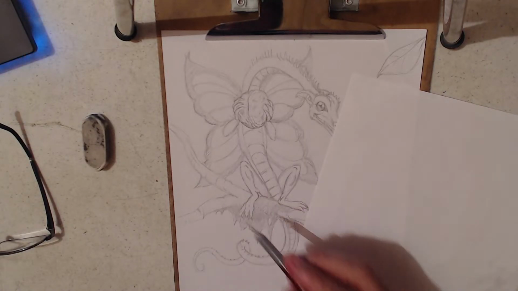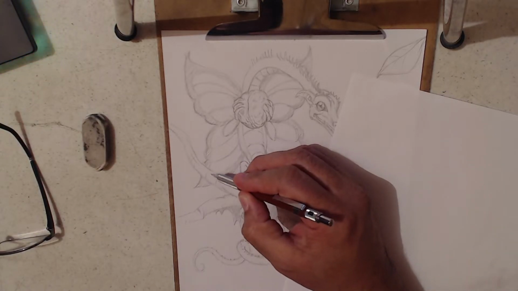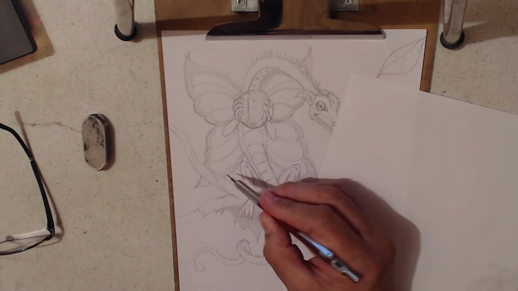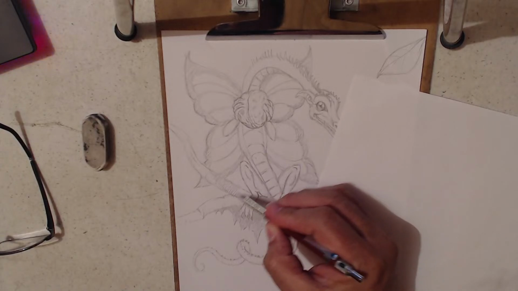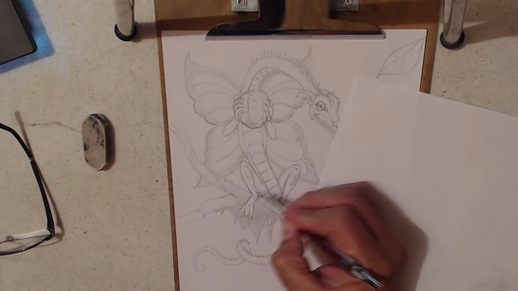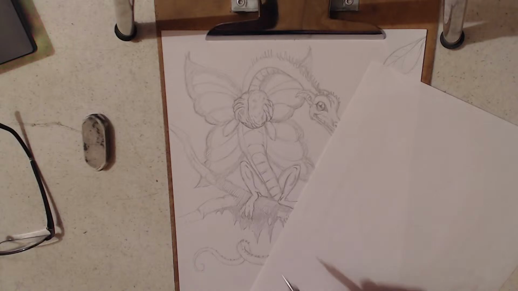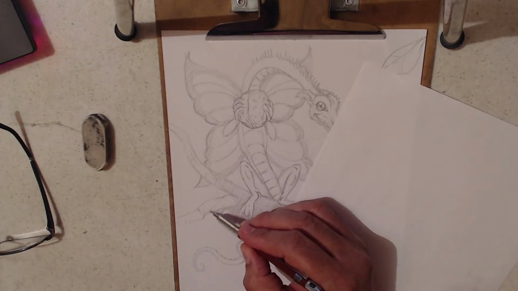And I think here we'll have the shadow go like this. And maybe like this.